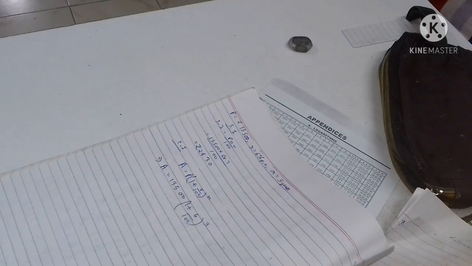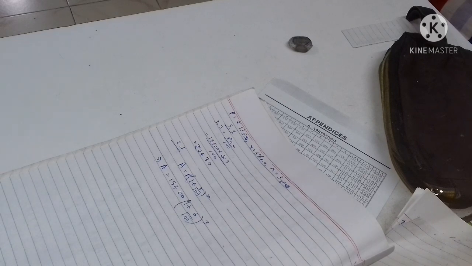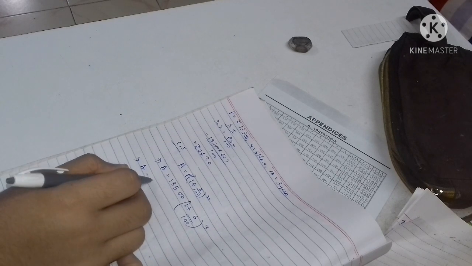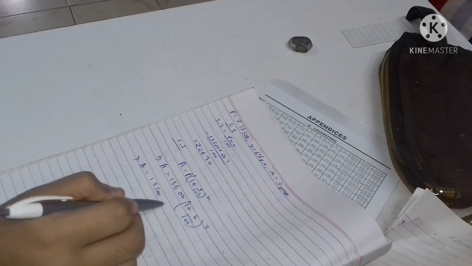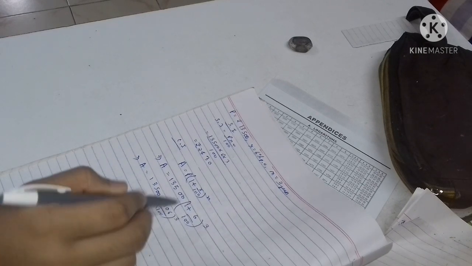Now again what I am telling you is that here if you want you can omit log. Listen carefully. This is something which personally you have to understand, whether I should take log or not take log. So you see here A equals 13,500 into (106 by 100) to the power 3.